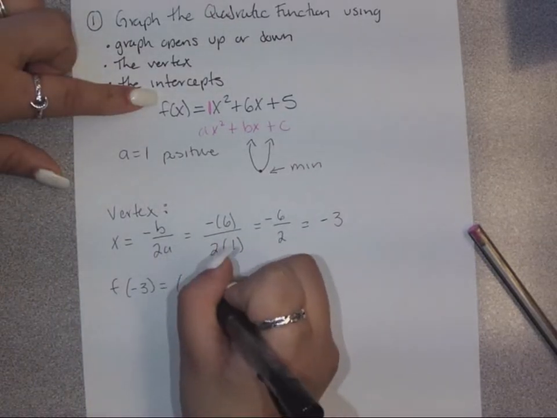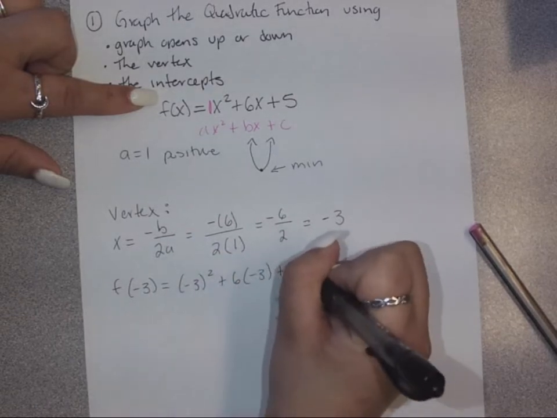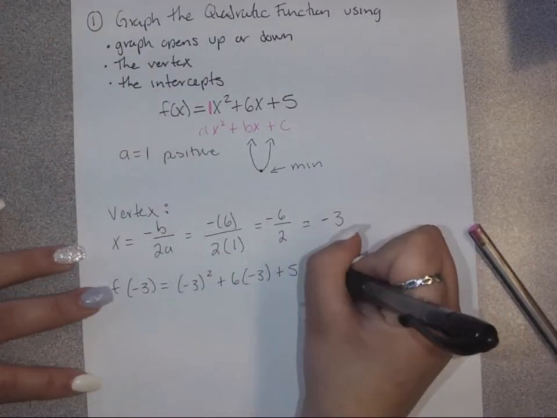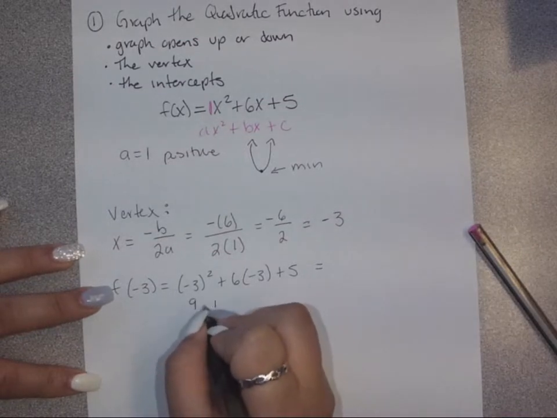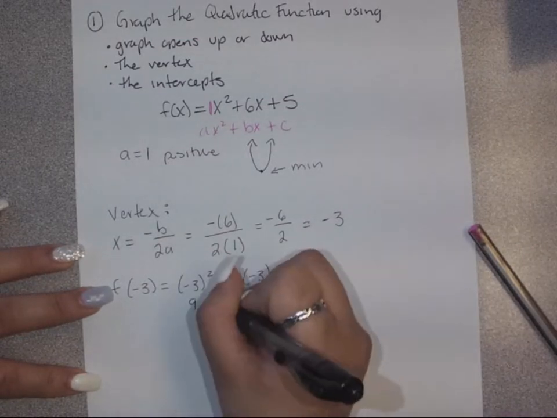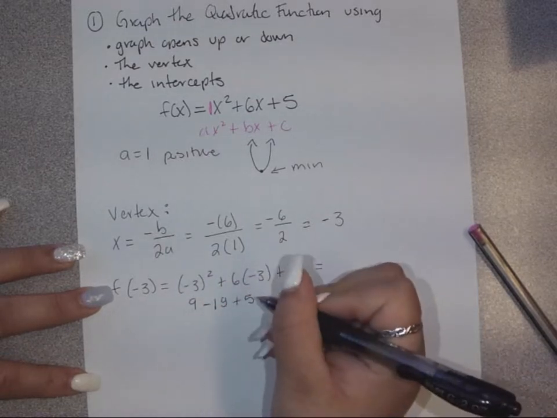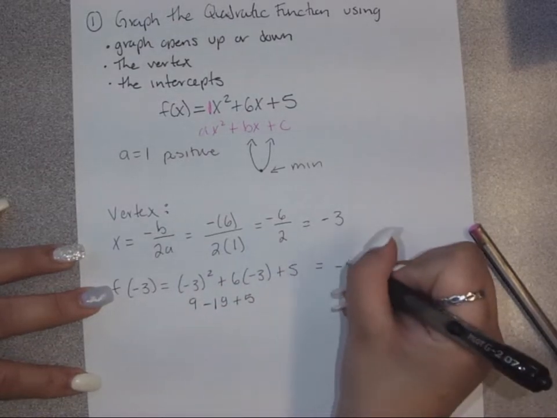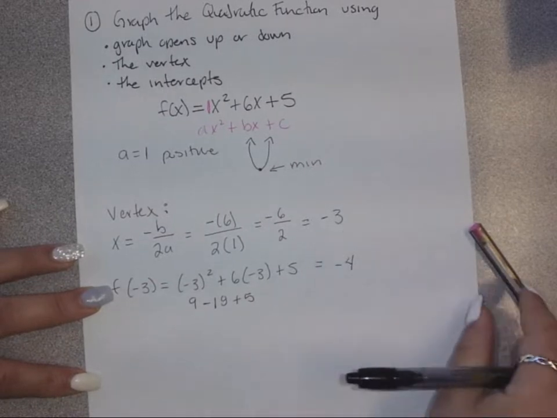Everywhere we see x, we replace it with negative 3. So from here, we end up with 9 minus 6 times 3, which is 18, plus 5, and this is how we get negative 4. So we found our x and our y value.